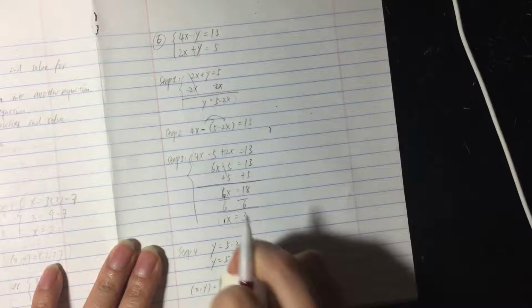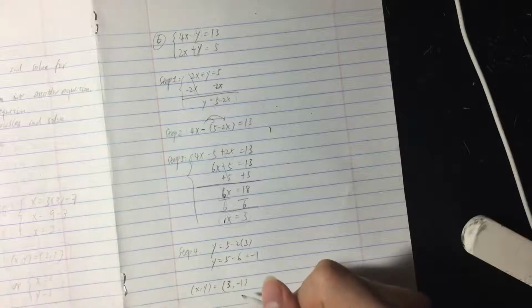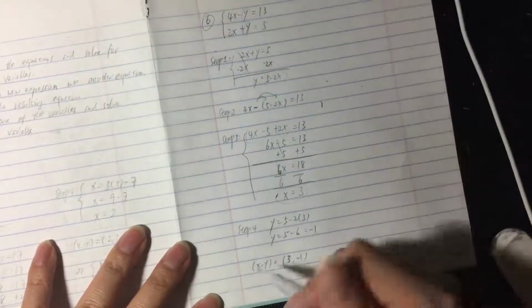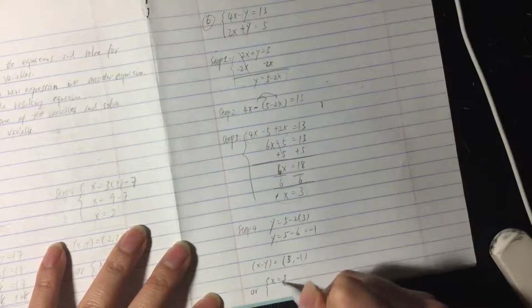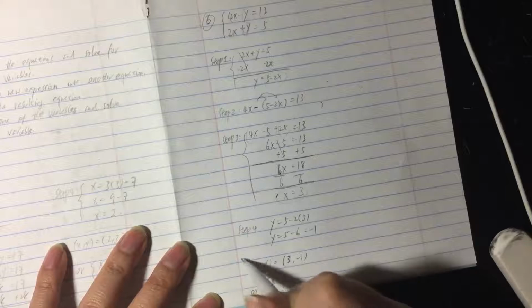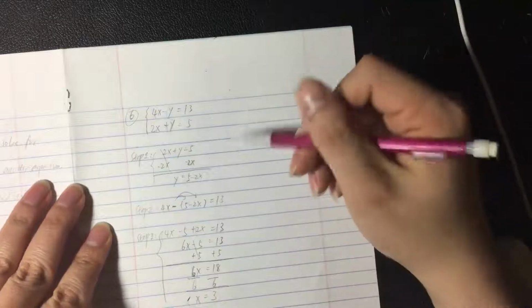We must write the x coordinate first. So the answer x comma y equal to 3 comma -1. Or we can write it as x equal to 3, y equal to -1. That's an answer. Let's look at a different example.